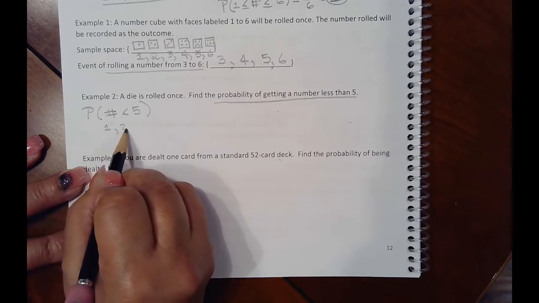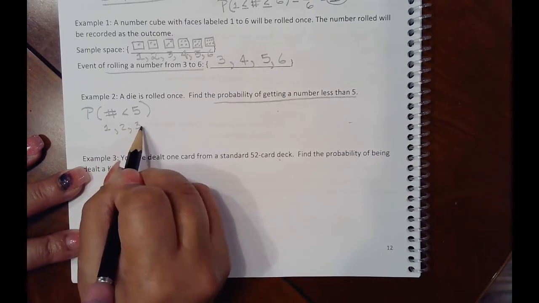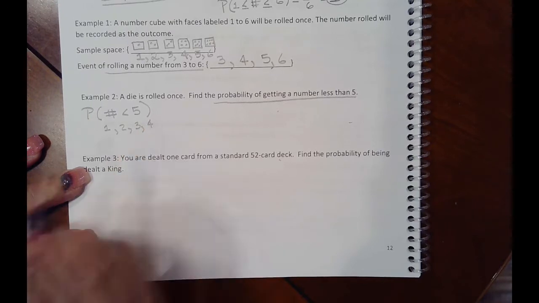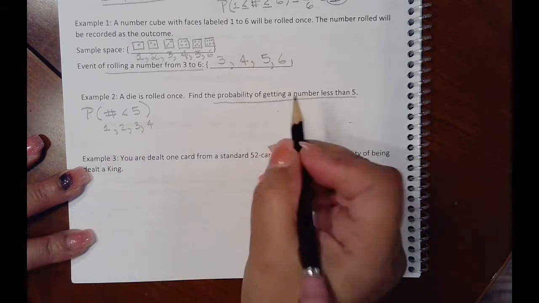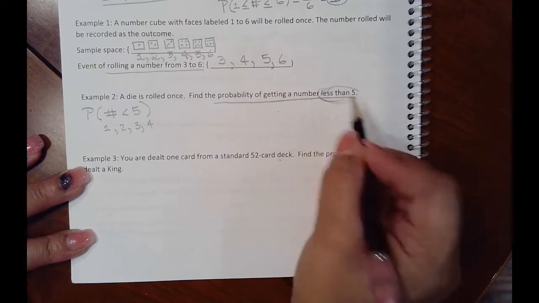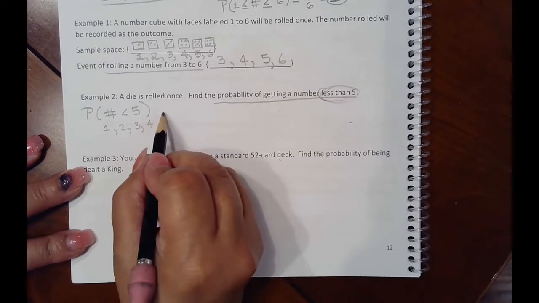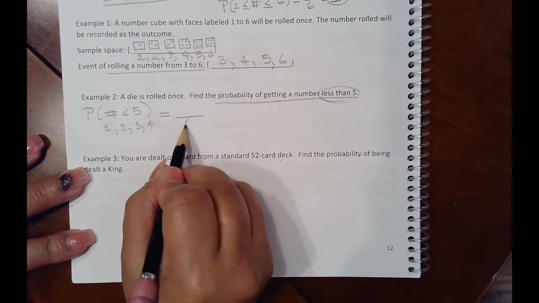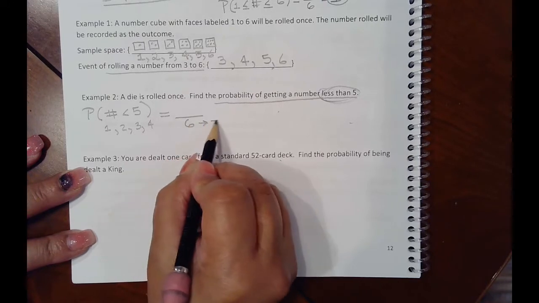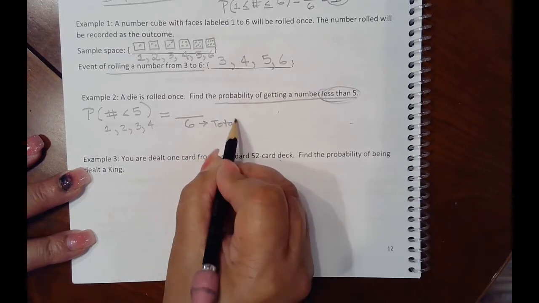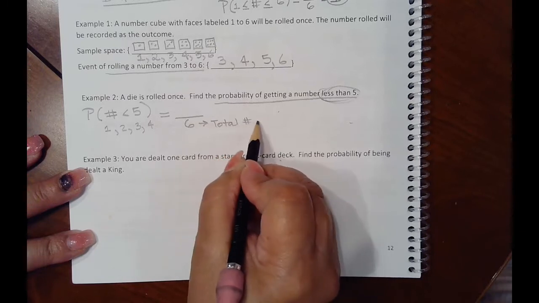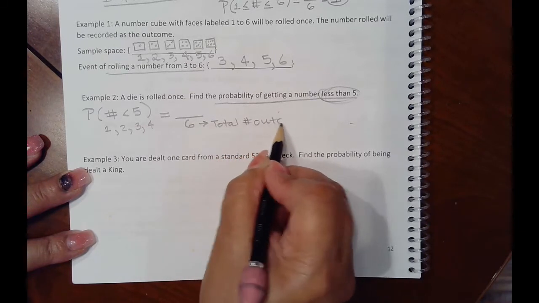The face with a 2 is less than 5. The face with a 3 is less than 5. And the face with a 4 is less than 5. Now, since they said less than 5, that means it can't be 5. So there are 6 possible faces.